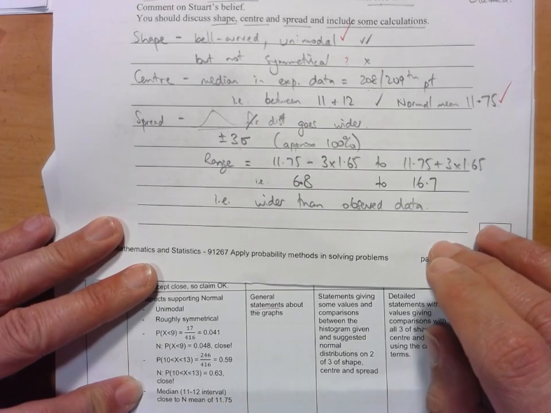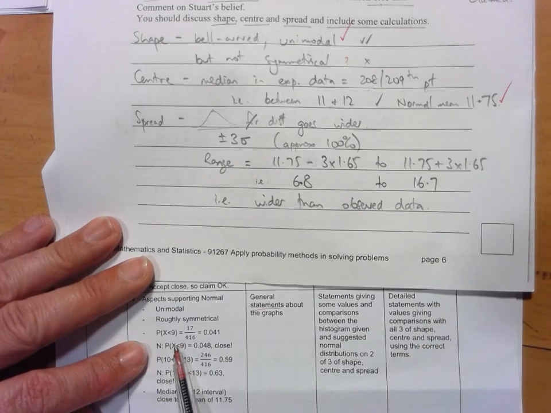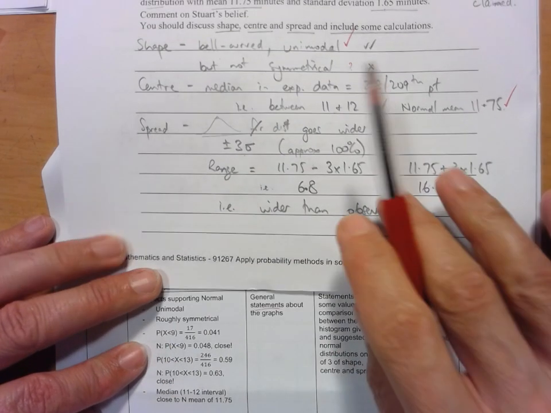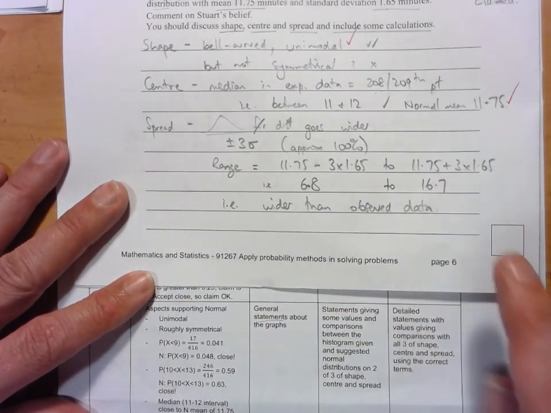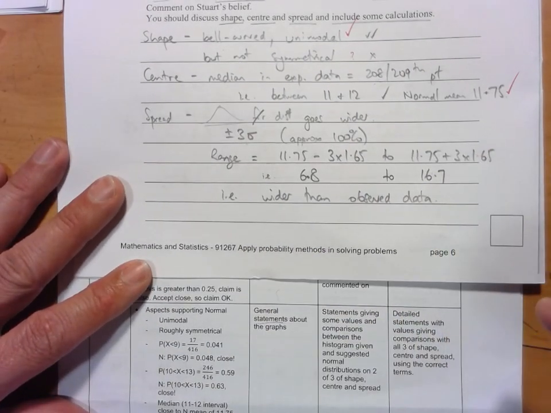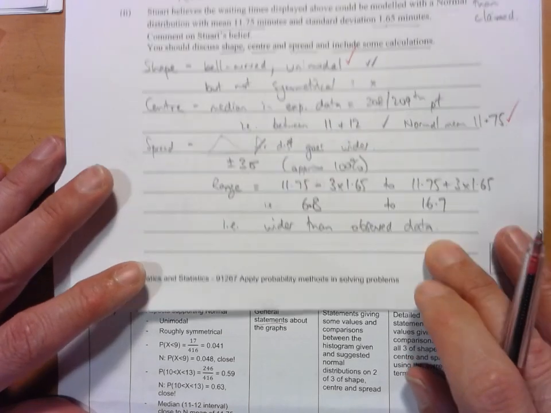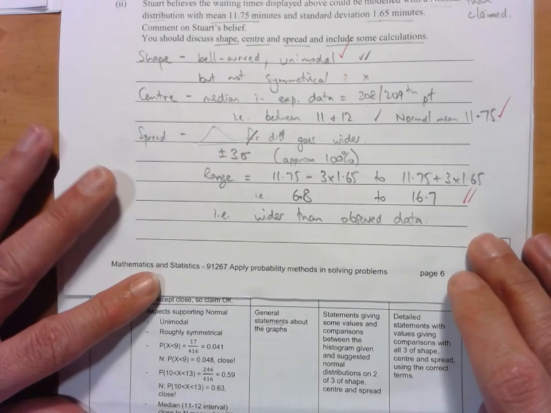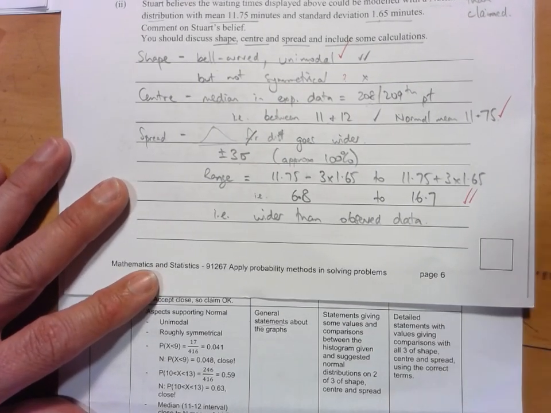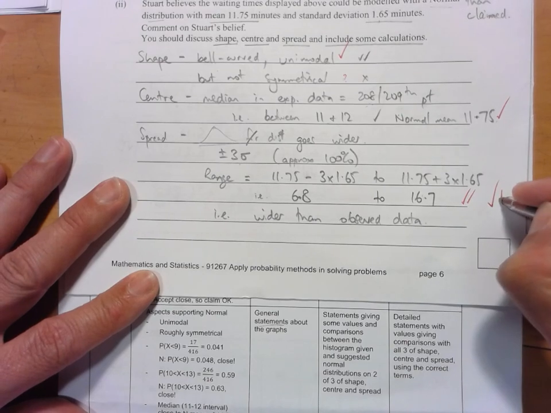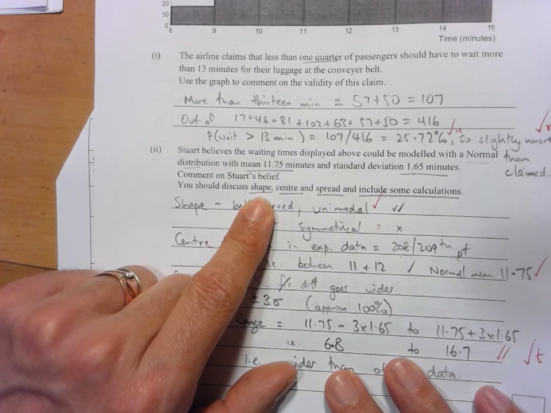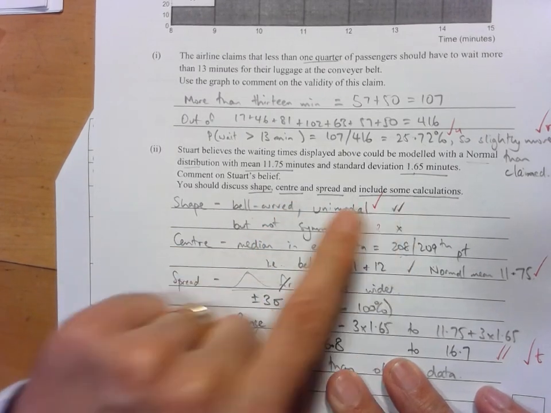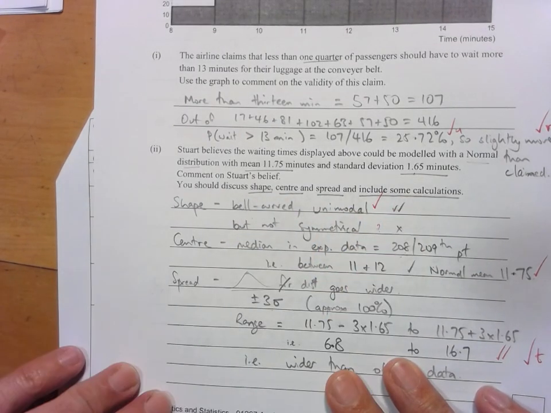They've actually worked out some probabilities of being in certain areas, of being in these different pieces up here. We haven't done that, but we have looked at being within 3 standard deviations either side. So I definitely get a couple of ticks on there. I reckon it's pretty strong, and I did it myself. I'm going to give it a bit of a T. A little bit subjective, but remember, if it asks you to comment on shape, centre, spread, and include some calculations, you've got to do all those to get the marks. All right.